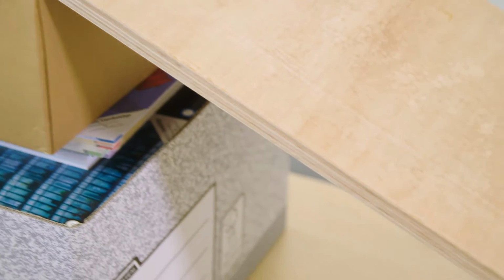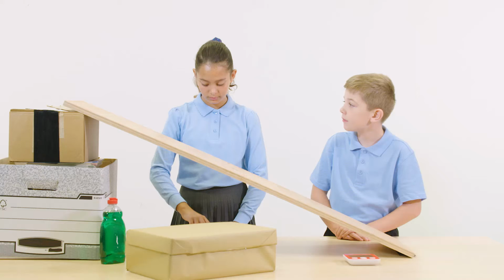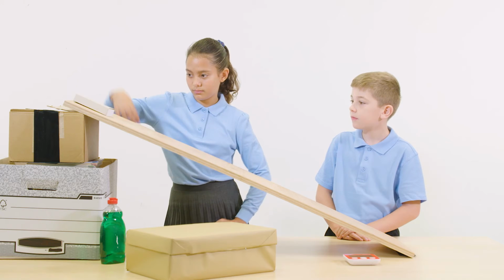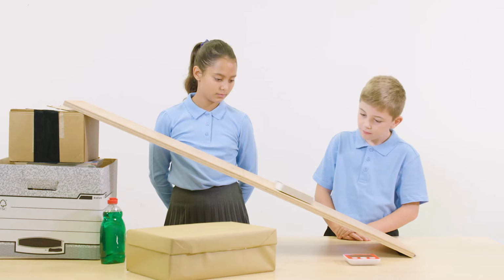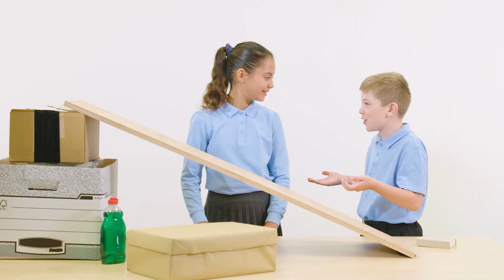Our test surface is a plank of wood. Let's put the matchbox filled with sand at the top of the plank and let it move down the surface. Our investigators want to test how the surface affects friction. What are we going to measure?